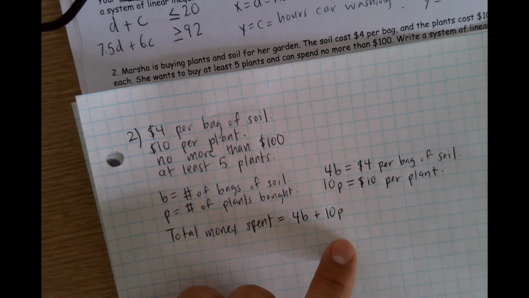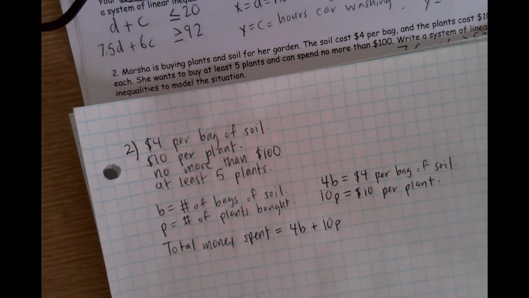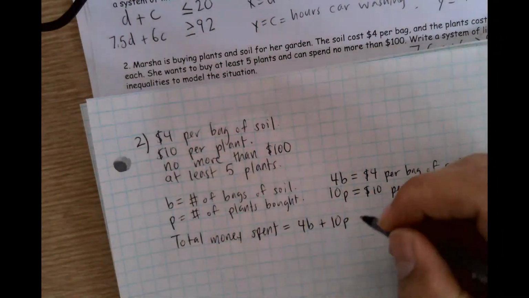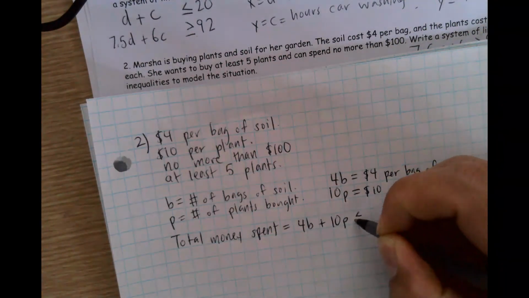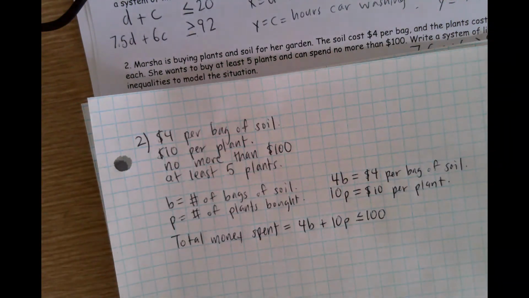Now I want you to read the sentence that you wrote down. What does it tell us about how much money she spends overall? No more than $100. So what does that mean? Is that less than or equal to? So you're saying that she spends less than or equal to 100. That's correct. So the total amount of money she spends is less than or equal to 100, because she spends no more than 100, but it could equal 100.